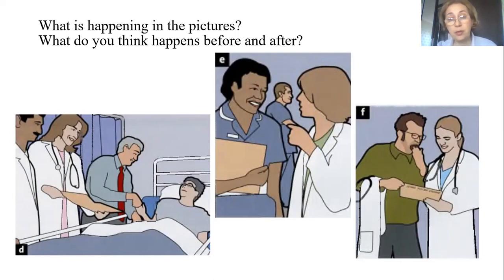Okay. You can see that one of the doctors is yawning. He looks tired. Yes, so it means maybe this is the end of his shift. That is why he's tired, and he's just giving information to the other doctor who replaces him in his shift. So, information about the patients. Okay, these are the typical situations in a hospital.